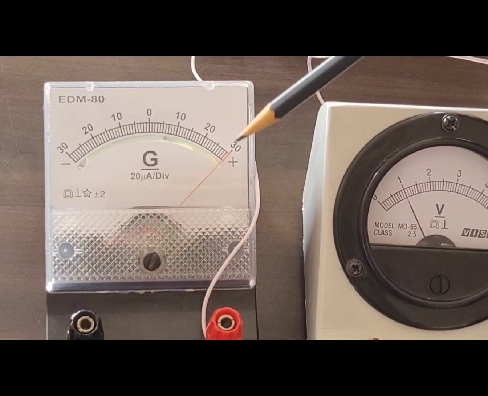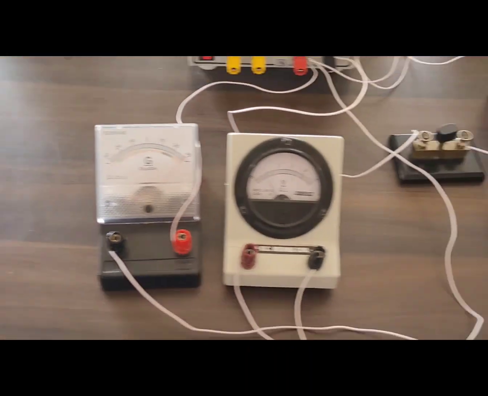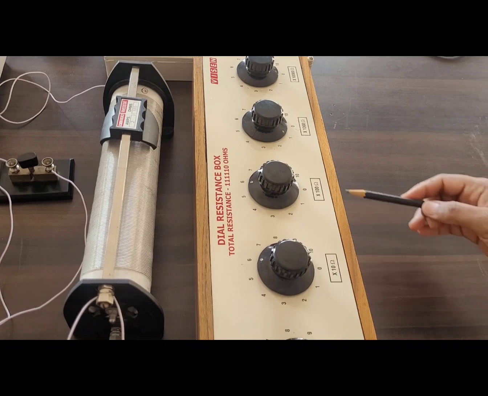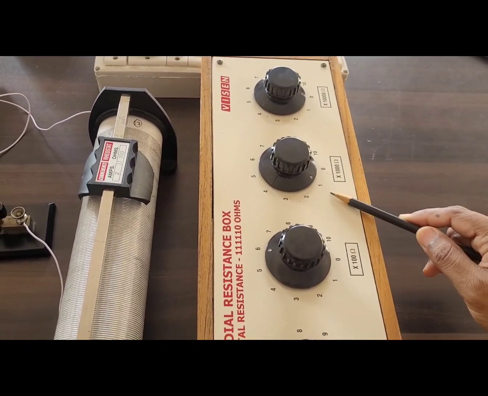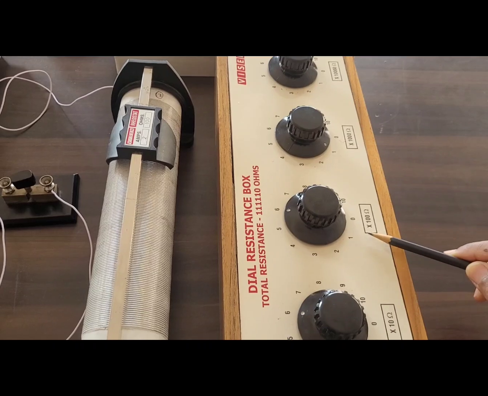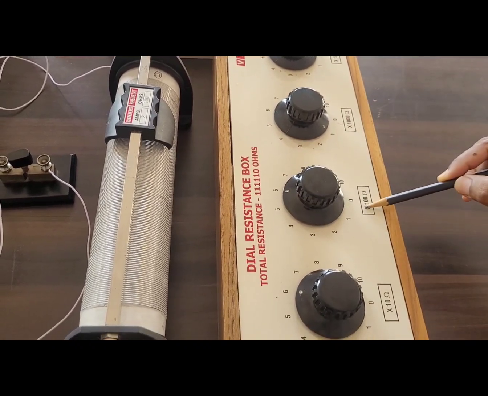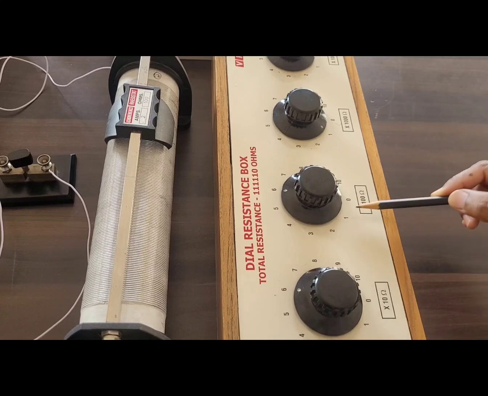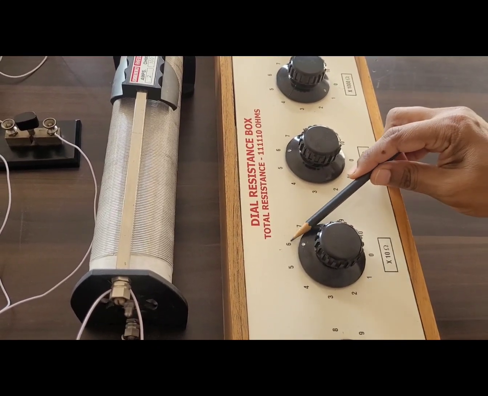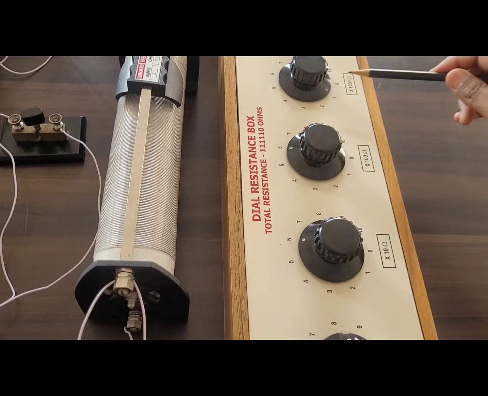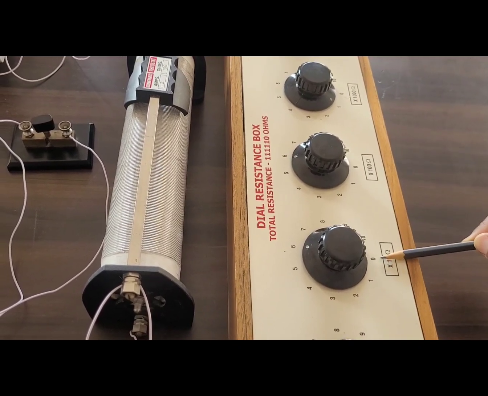Now when the division is 30, we can note down the R value. Here you can observe how I changed the R value. I have changed 1 into 1000, which is 1000. Now I have changed the 100 value. Now it is 6 into 100 is 600, so 1600, and I have changed the 10 ohm value. Now it is 6 into 10 is 60. 1660 is our R value.